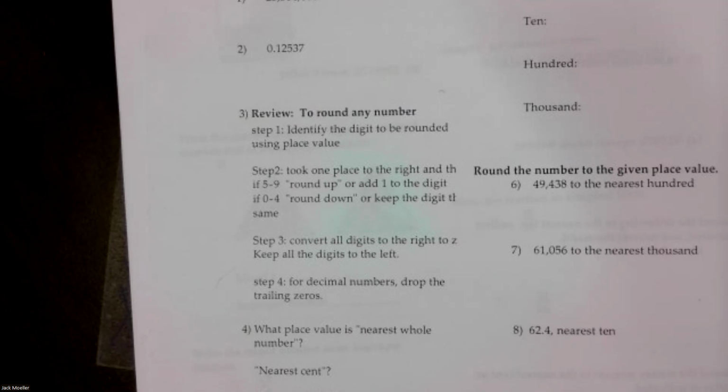Next thing we do, where most people usually start, step 2, is you look one place value to the right. And if it's 5 to 9, so if it's half or more, we say round up. That means add 1 to the digit being rounded. If it's 0 to 4 to the right of it, that's less than half. Now we say round down, but you have to be careful because often when people hear round down, they think of subtracting 1.